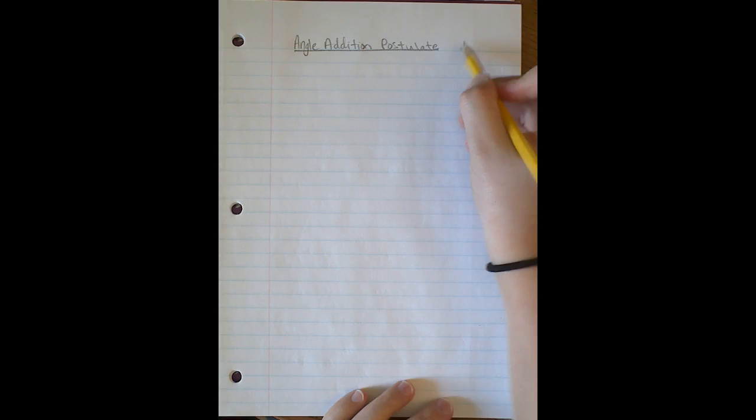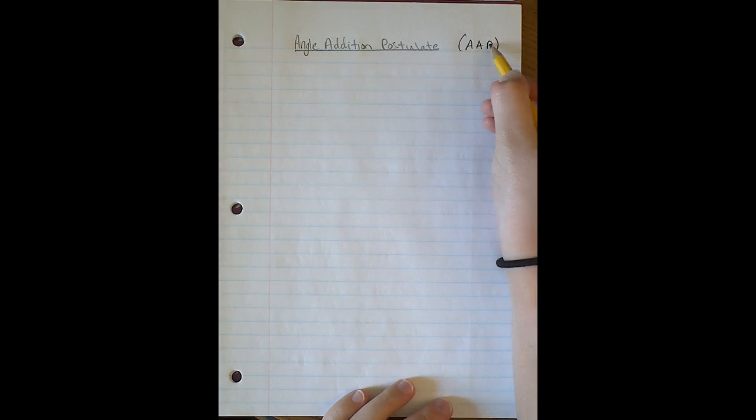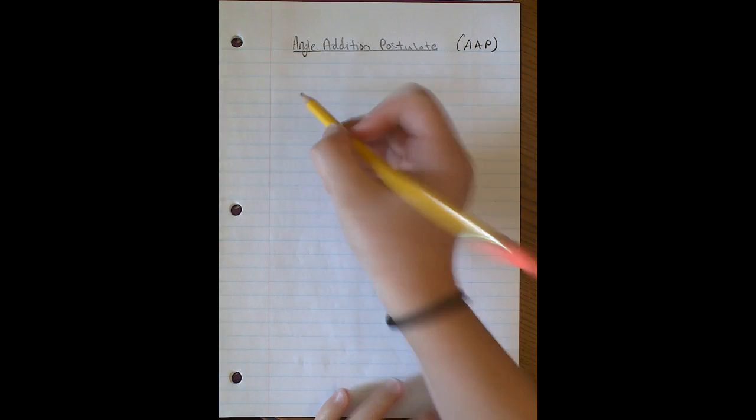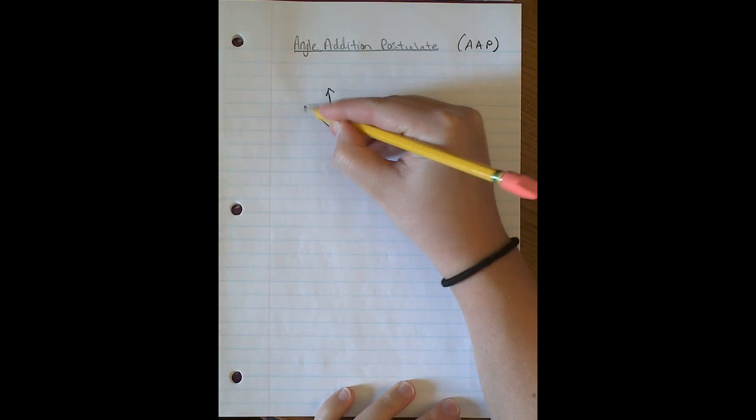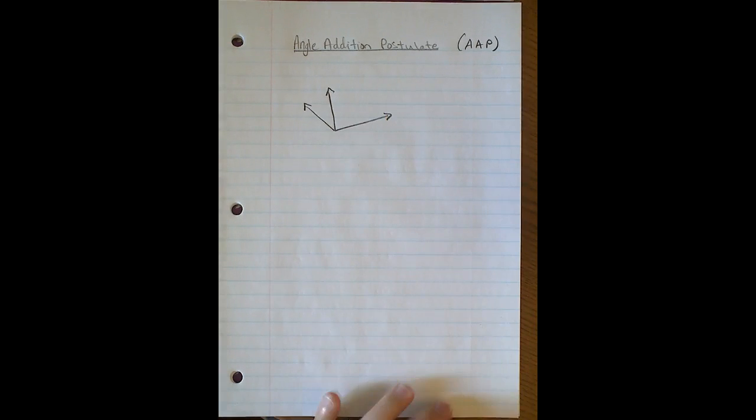Which leads us to the angle addition postulate, which sounds like segment addition postulate. So you may remember from a previous video the SAP, which was for segments. The angle addition postulate, or AAP, is pretty much the exact same concept, but instead of dealing with segments, this is for angles. Okay, so I'm going to go ahead and draw a diagram first before we write out the whole postulate. Looks something like that.